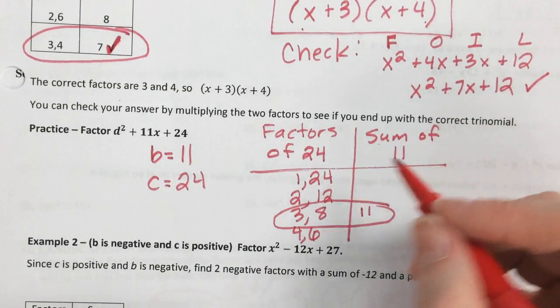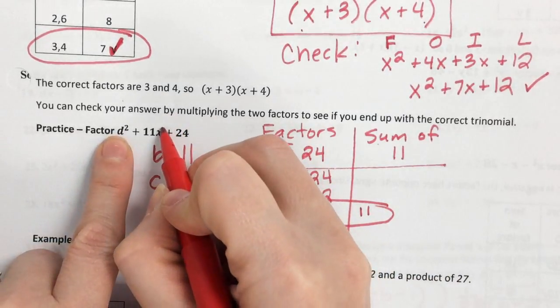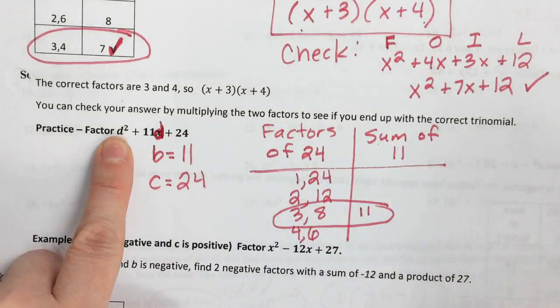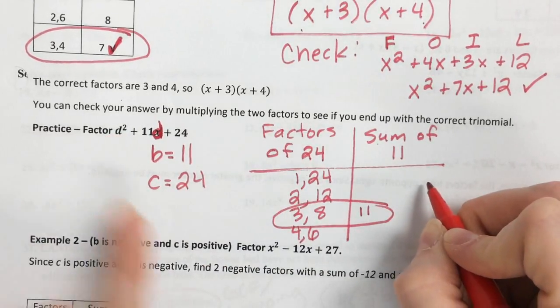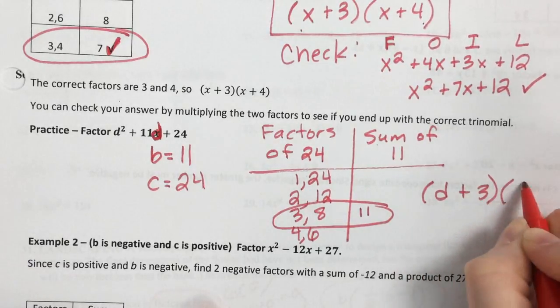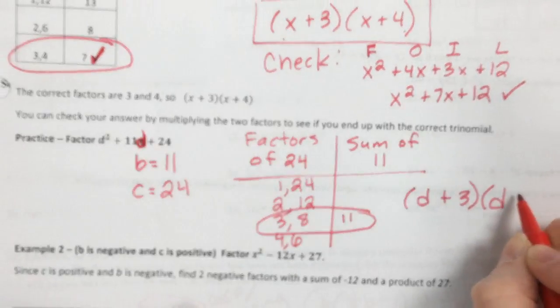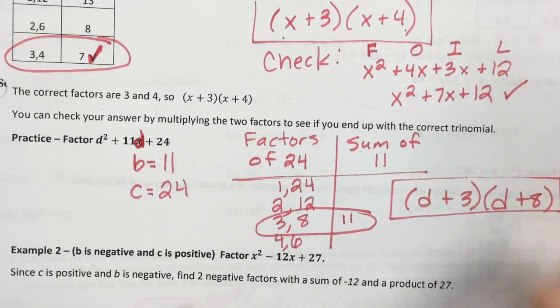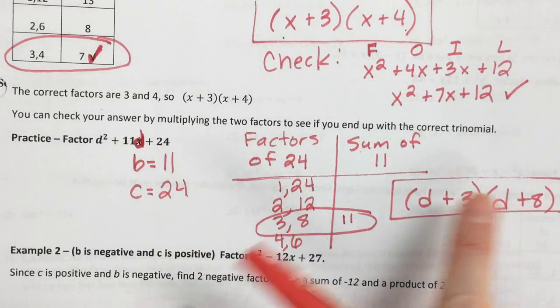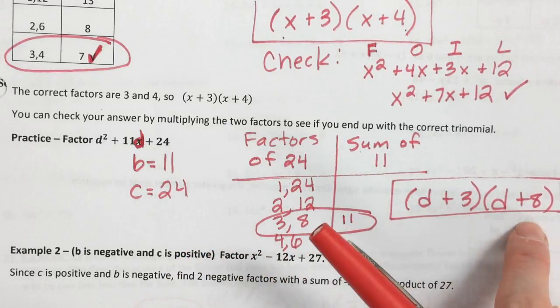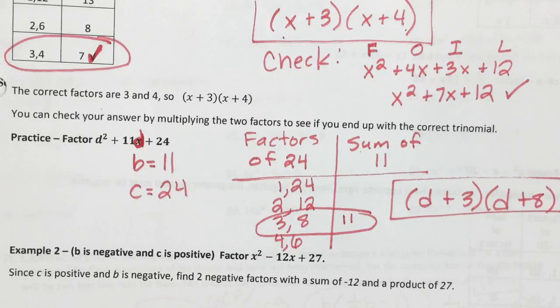So my answer is going to be, back over here, these are supposed to be the same variable. Pretend these are both D. That's just a typo. My answer is going to be D plus 3 times D plus 8. Do you think it matters which one I write first? No. Okay, remember this is just multiplication. Multiplication is commutative. It doesn't matter the order.